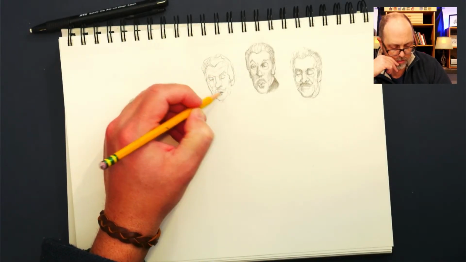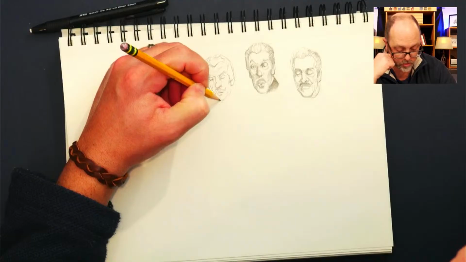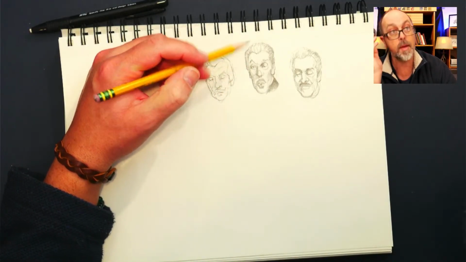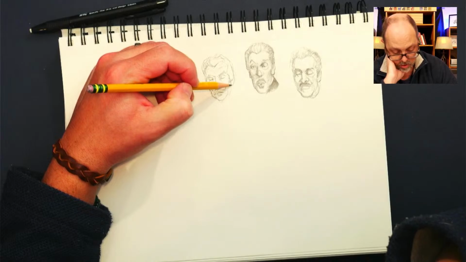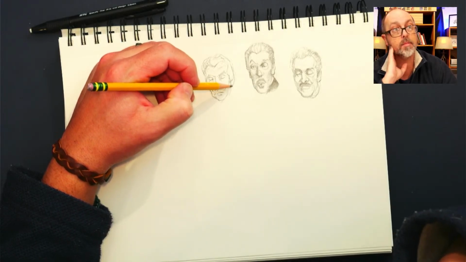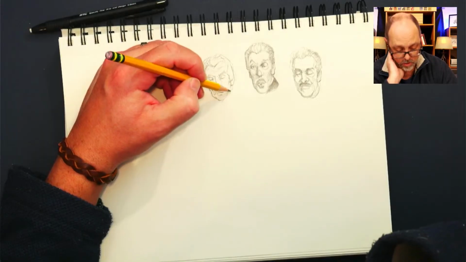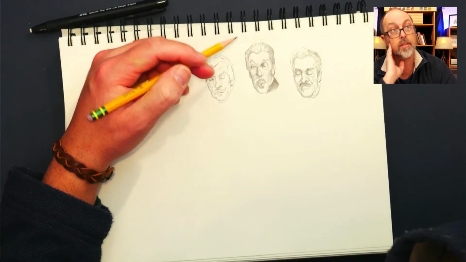Because it's one thing to be able to replicate what you see, it's another thing to be able to create just from your imagination all the different poses you could ever possibly want, because you understand the underlying structure, you understand how to rotate it, you understand how to change the perspective.